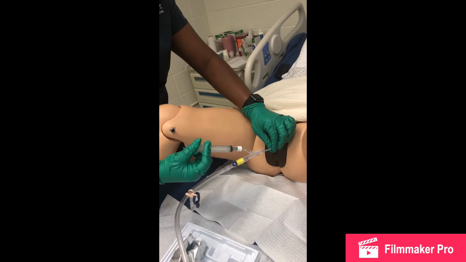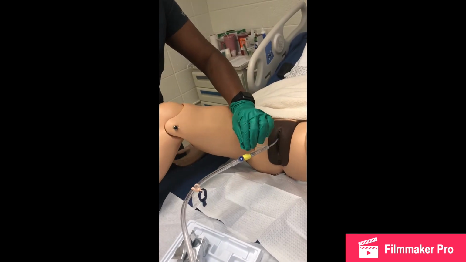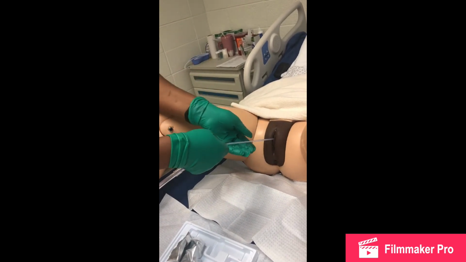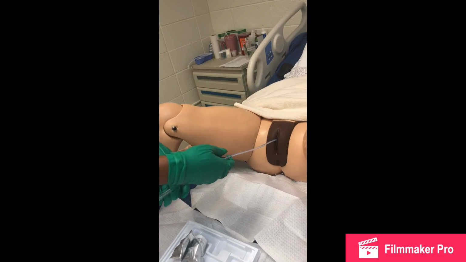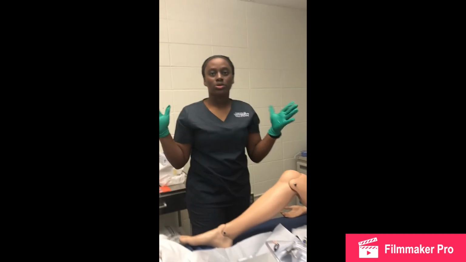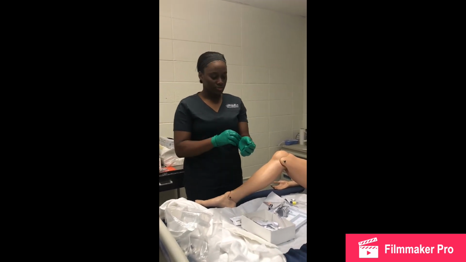Once I've inserted my fluid, I'm going to carefully take this part off and pull out until I meet resistance. So now that I meet resistance, I can now take my sterile gloves off because the sterile procedure is done.